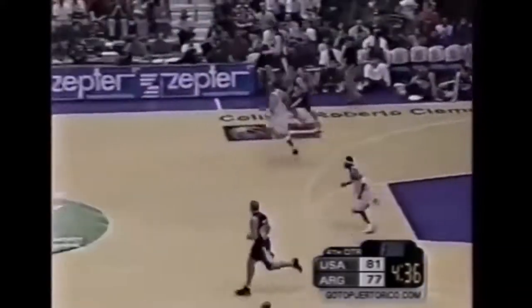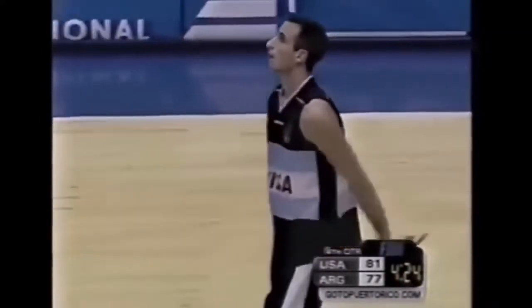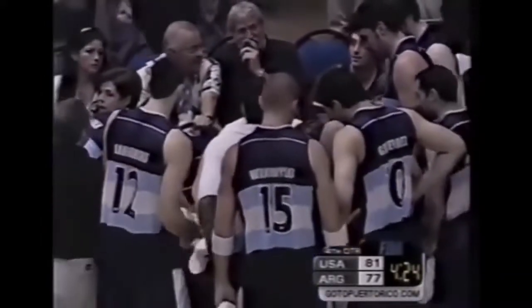Great job by Allen Iverson to steal. Oh. And he missed a wide open layup. Inside, Ginobili can't finish. Here's Duncan. Uh-oh. So big, Tim Duncan. Iverson comes in with a great steal, just couldn't finish it. Ginobili will be whistled on the personal foul. That's his third. 81-77, 4:24 to go in the fourth.